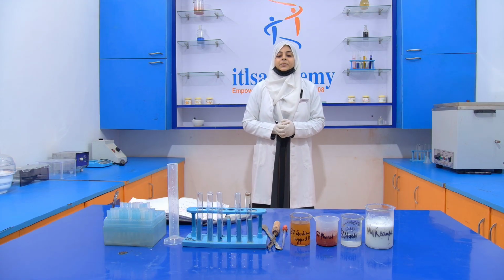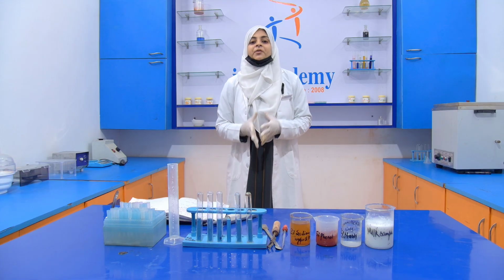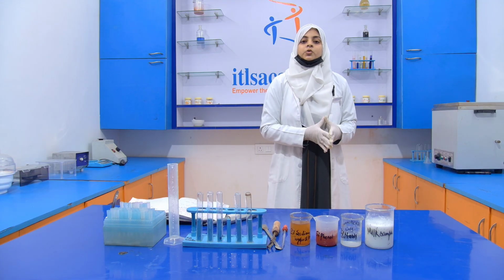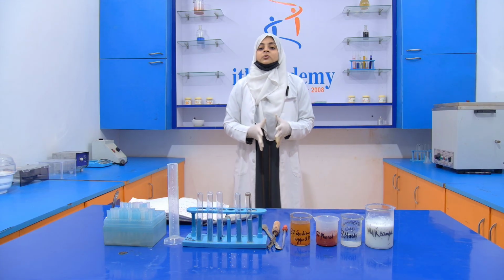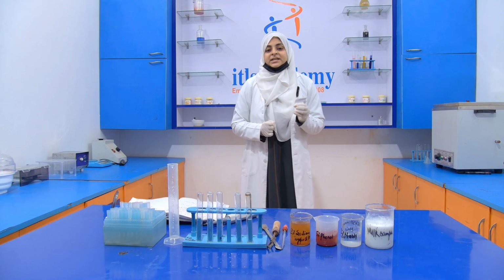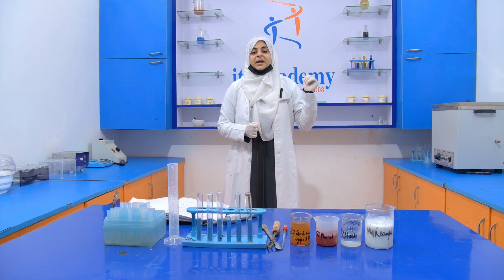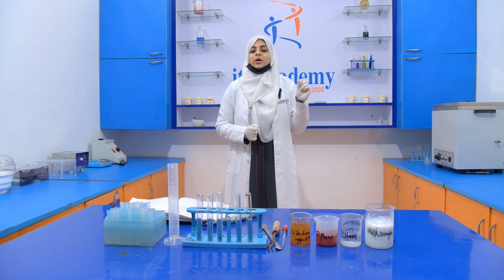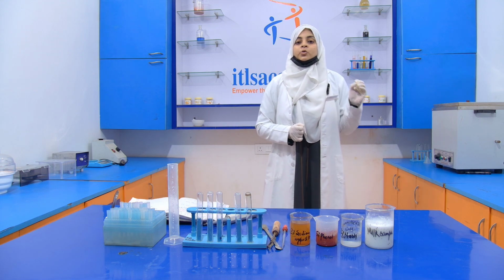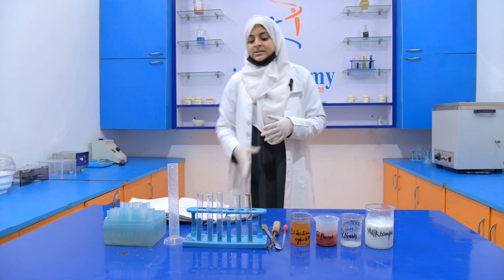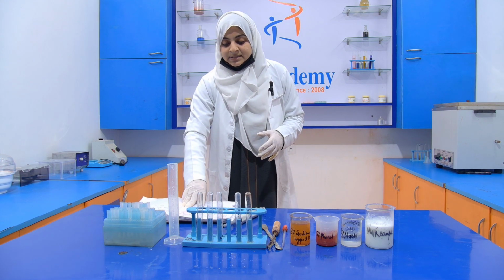Now what is the reason behind the addition of ammonium salt into a milk product? The answer is very simple. The reason behind adding ammonium salt to milk is only to increase its density.